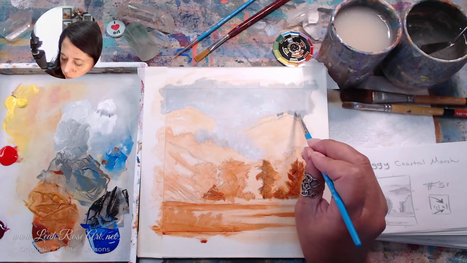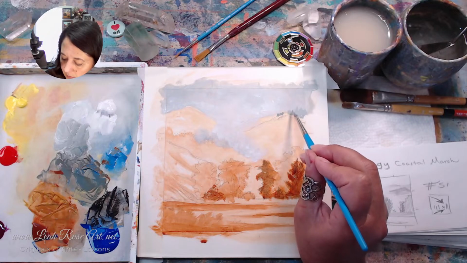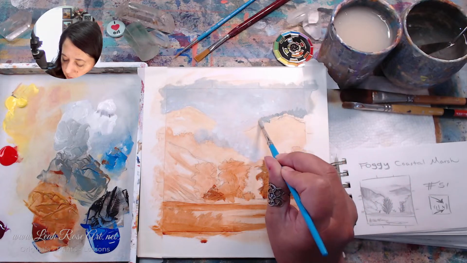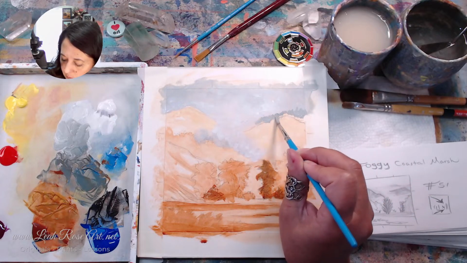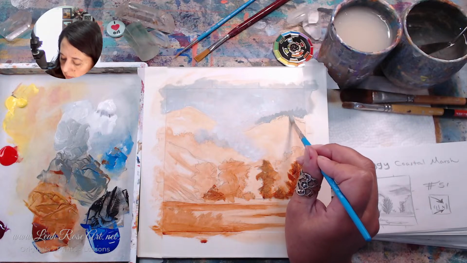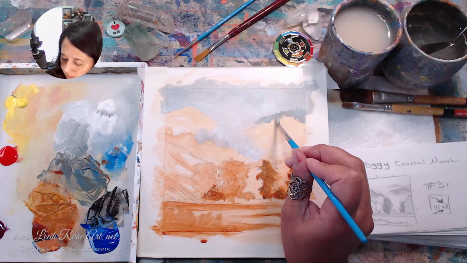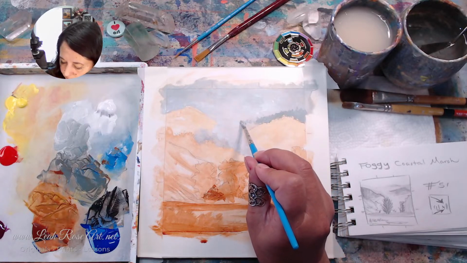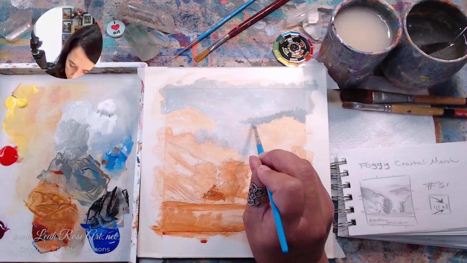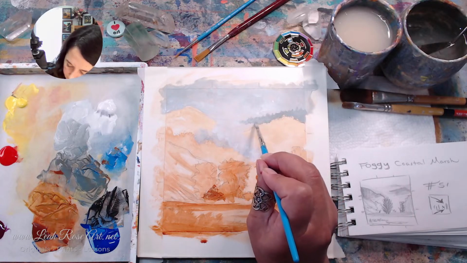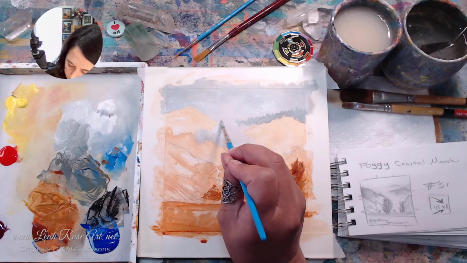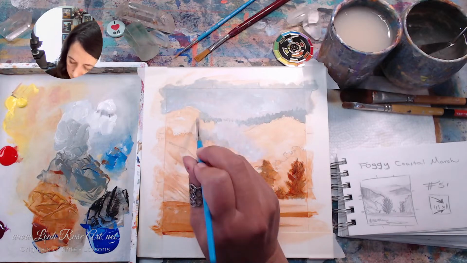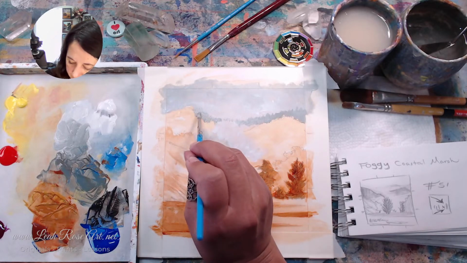Using short vertical brush strokes to imitate some tree shapes. It's really vague gestural tree shapes. Fade those out in the middle.